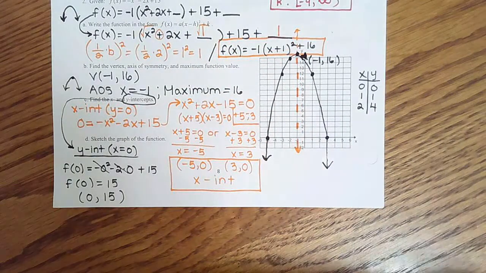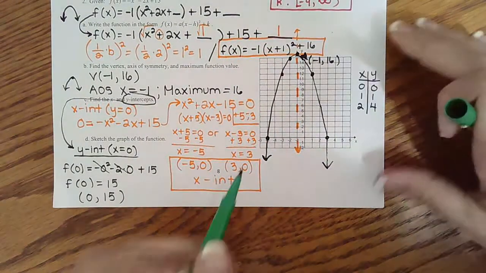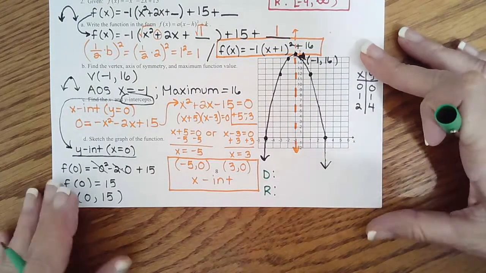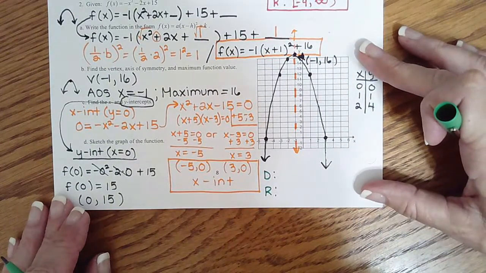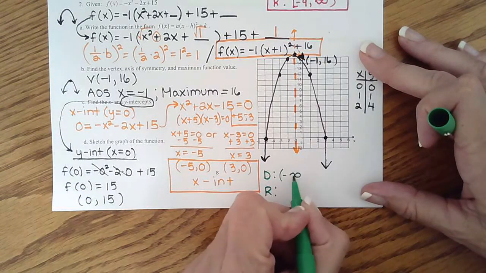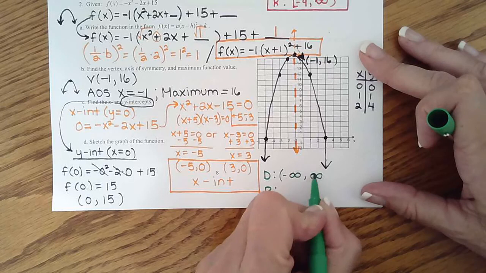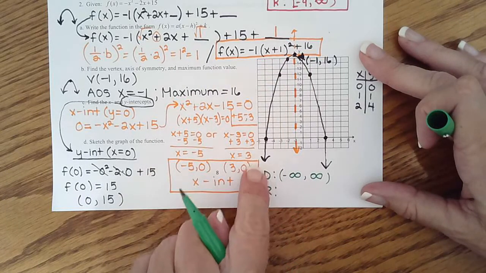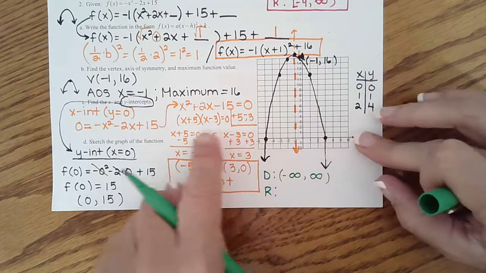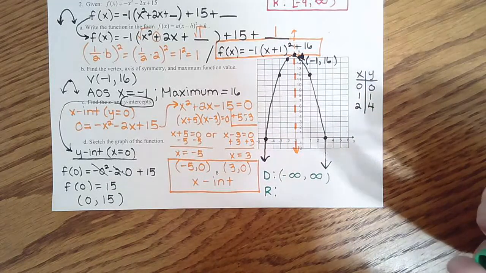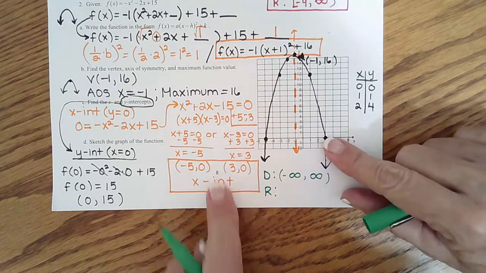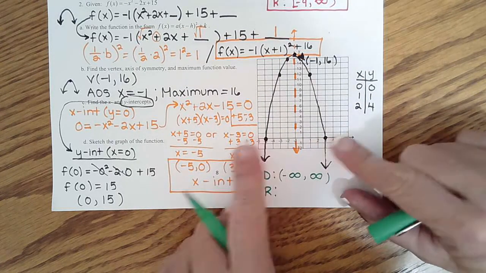So domain and range. So remember what I said on the last one? Every single vertical parabola has the same domain. And that's because this arrow tells me it goes left forever. This arrow tells me it goes right forever. So they'll eventually cover every x coordinate on the graph. So left forever, right forever, because domain are the x's.